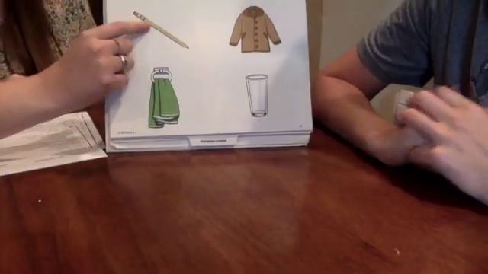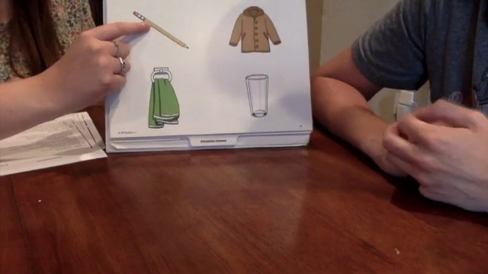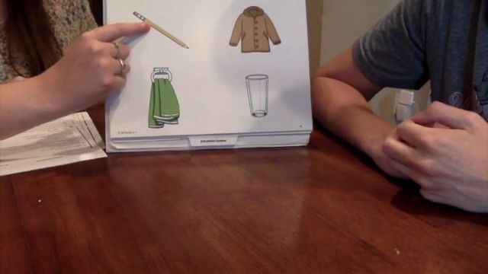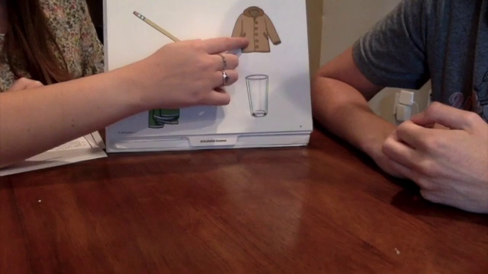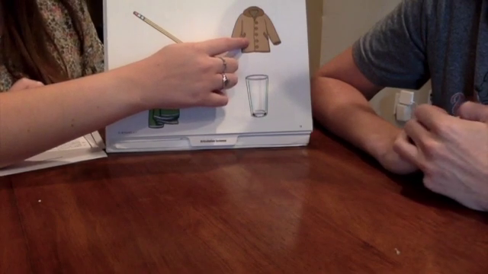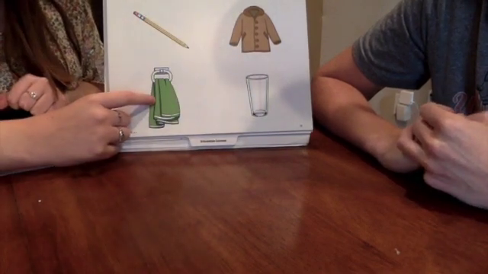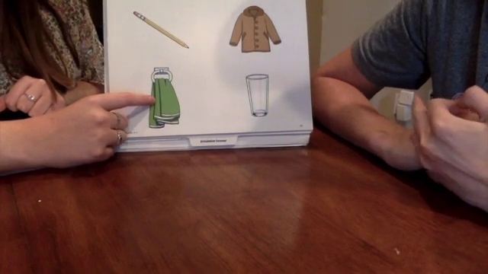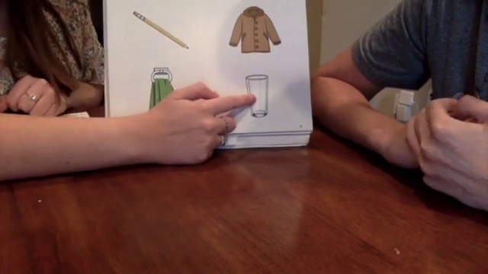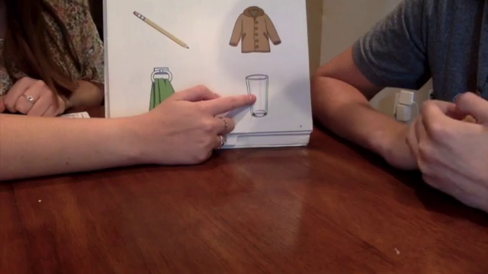Now look at this picture. What is this? A pencil. What do you do with a pencil? Write. What is this? A coat. What do you do with a coat? Cold. What is this? A towel. What do you do with a towel? Shower. And what is this? A glass. What do you do with a glass?